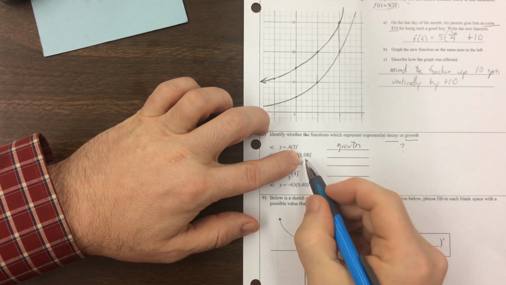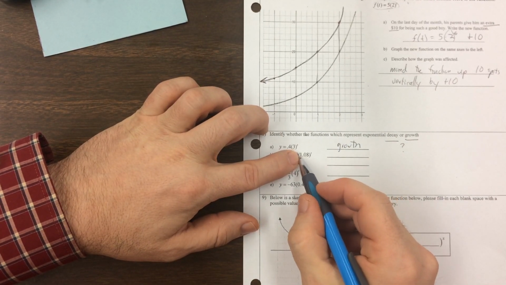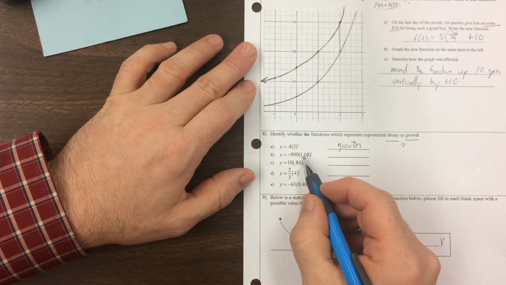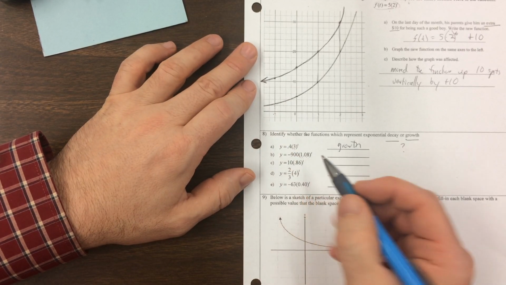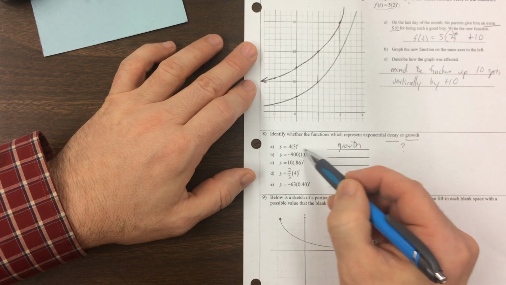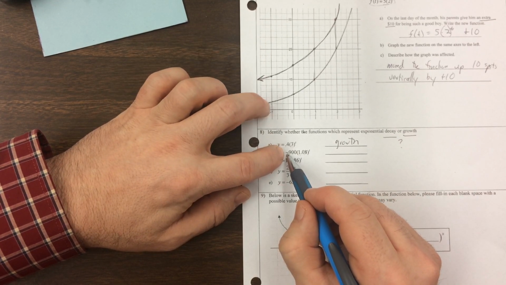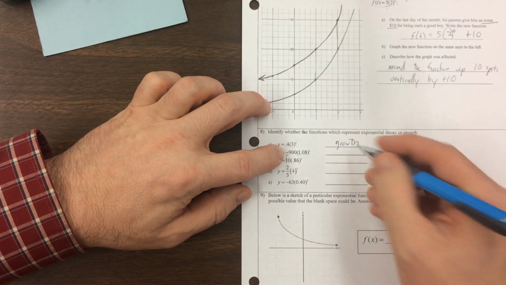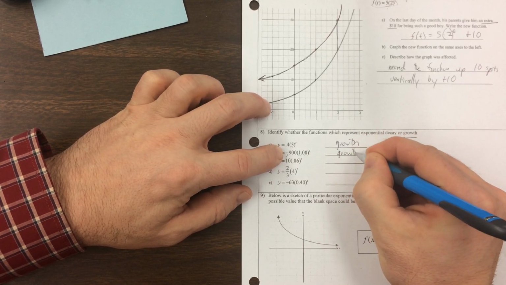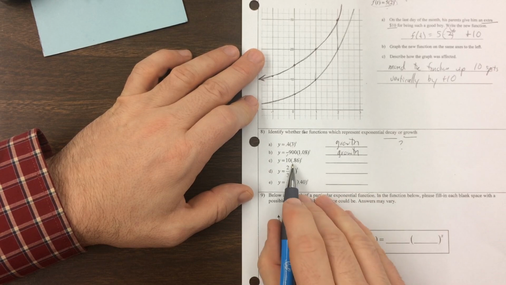This one, 1.8 times 1.8 times 1.8, it's just barely over 1, or 1.08. But it is over 1. So these numbers are going to be getting larger. Now they're going to be getting larger in the negative sense, so they're going to be getting more and more negative, but they're not getting closer to 0, so this is also growth.